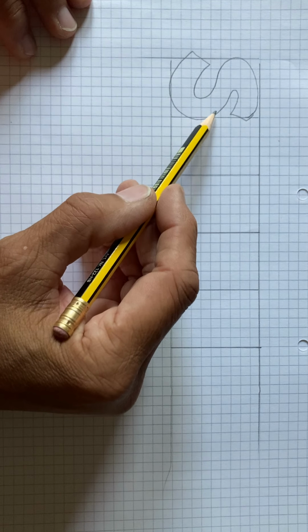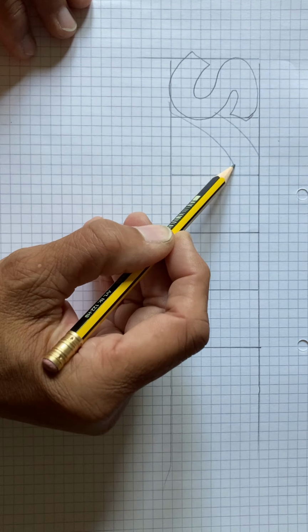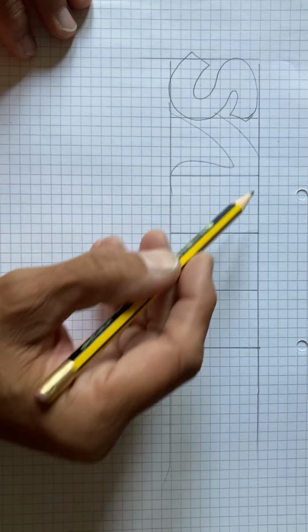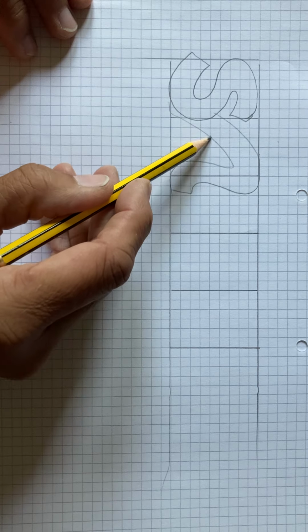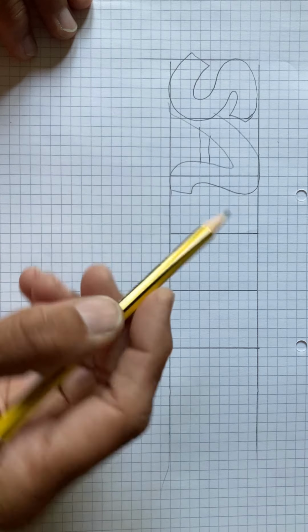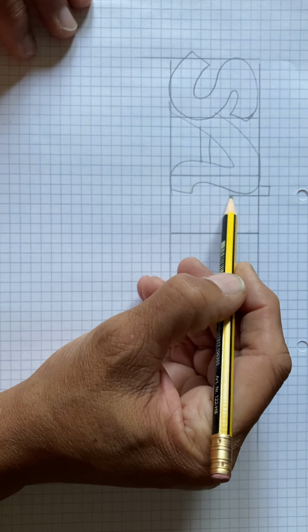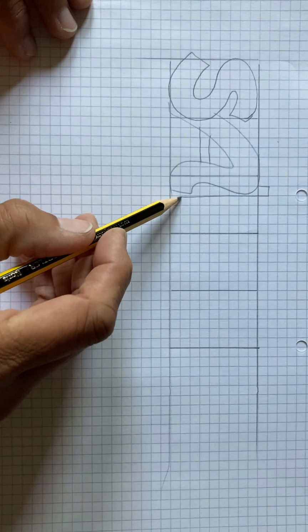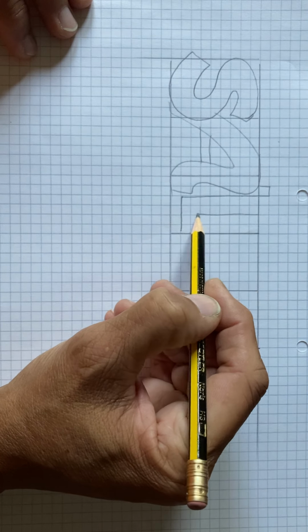And while you're experimenting with this, you can have different styles, cursive styles, block styles, whatever you like. You can have very thin letters combined with fat ones.